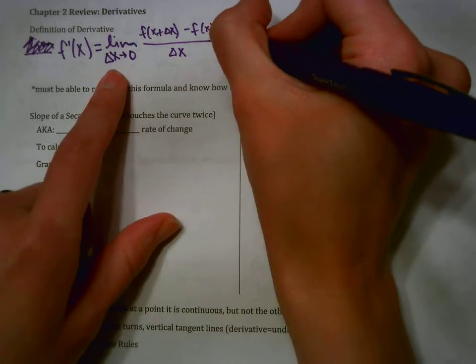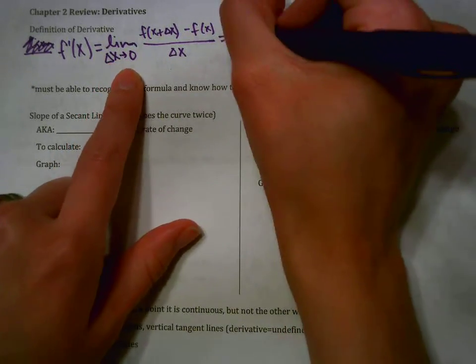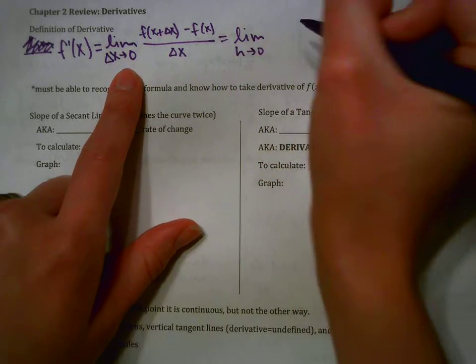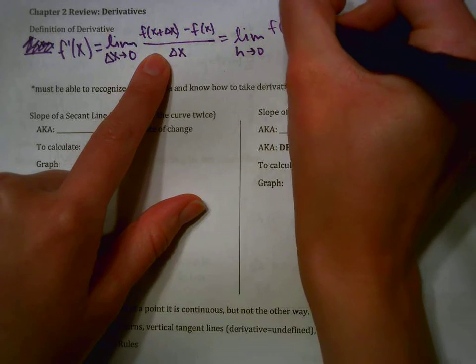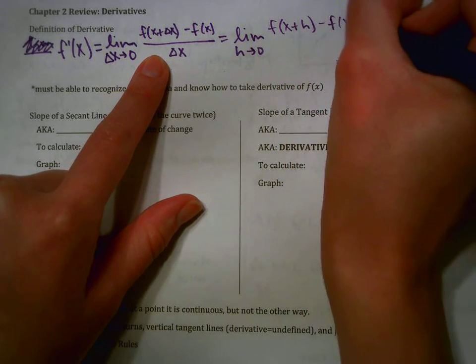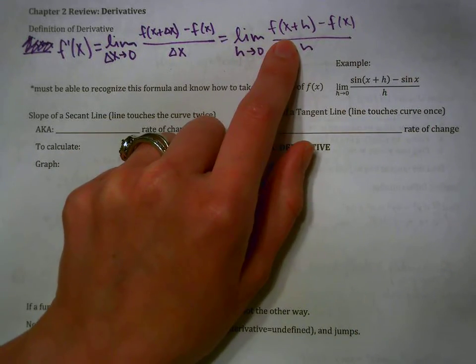So when you see this on your AP test, they don't normally use change of x. They replace change of x with h. So you could also write this as the limit as h approaches 0 of f of x plus h minus f of x over h. That is probably what you'll see on your AP test.